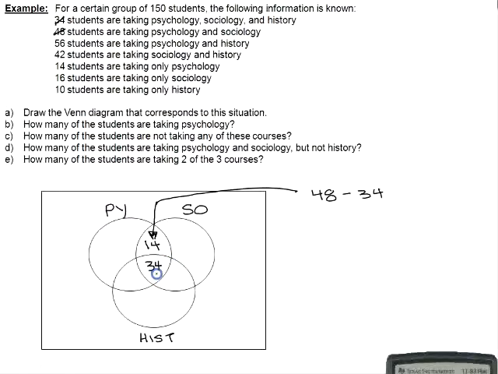Matter of fact, we know 34 of those 56 students are taking sociology in addition to psychology and history. Our job is to figure out how many of those 56 students are taking psychology and history only. So we take 56 students minus the 34 of them who are also taking sociology, and that gives us 22 students are taking psychology and history but not sociology.